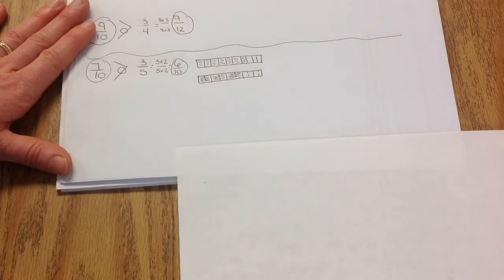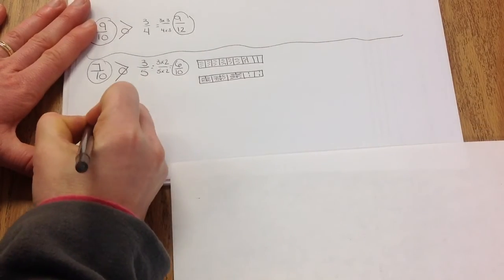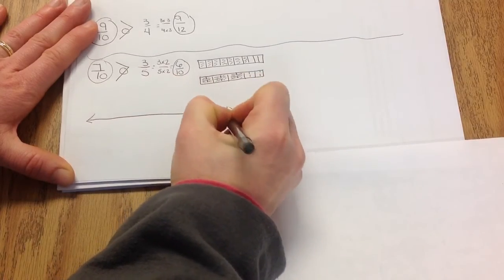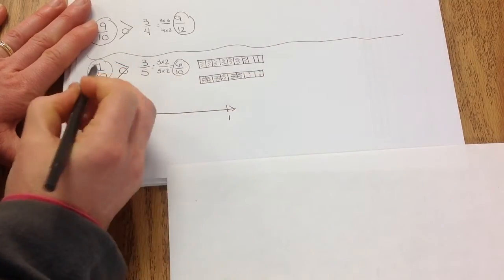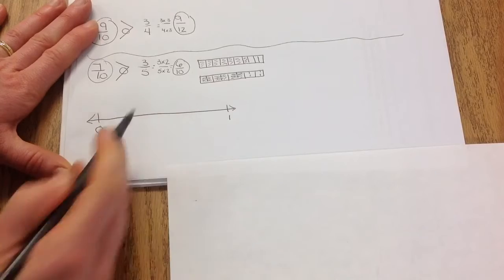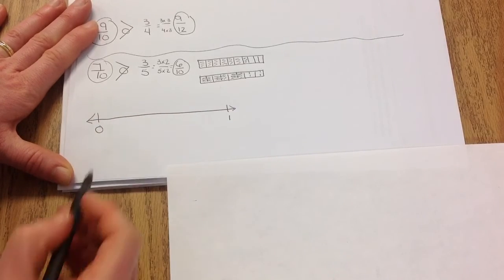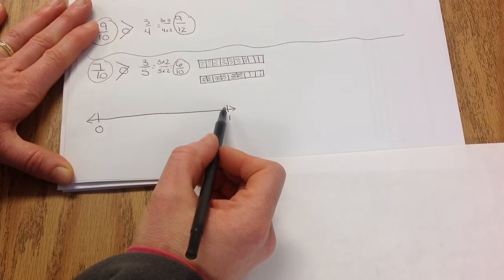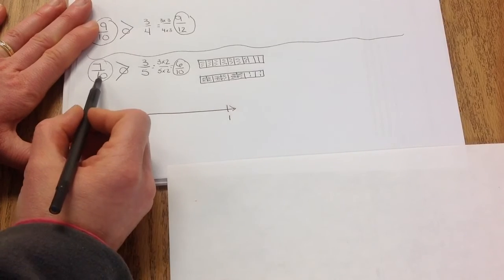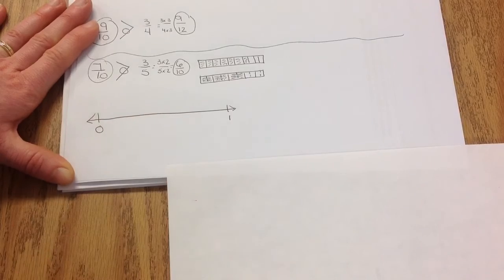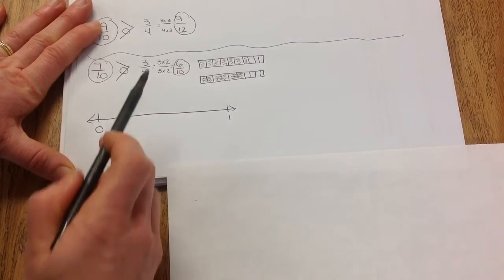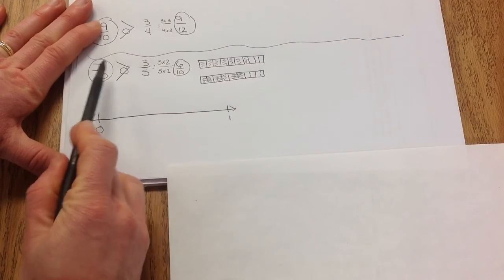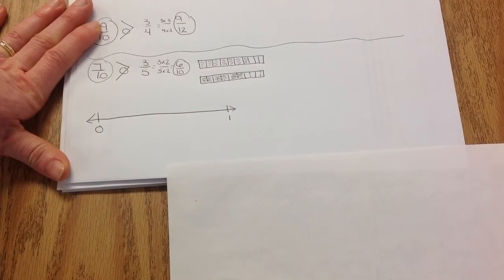We could turn this into a number line where we have our 0 point and our 1 point, because they are both less than 1. 7/10 versus 3/5. What I'd like you to do is cut this into fifths first, label your 3/5, and then cut it so it's tenths and label your 7/10. So cut it to make fifths first and label it, then cut it to make tenths. Pause while you do it.